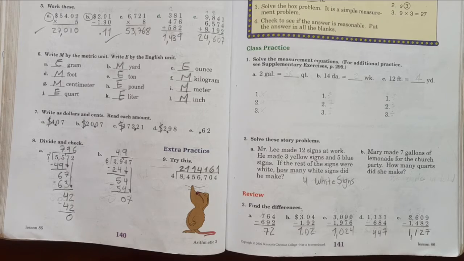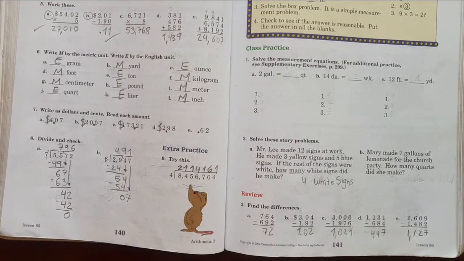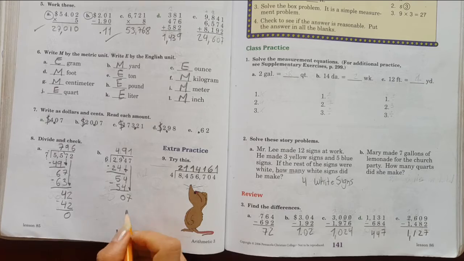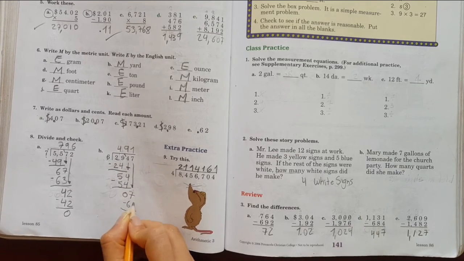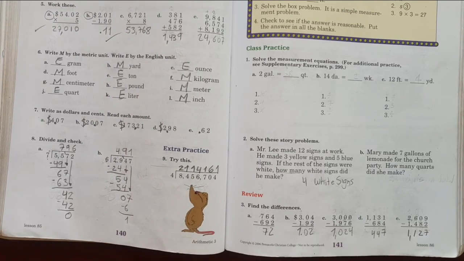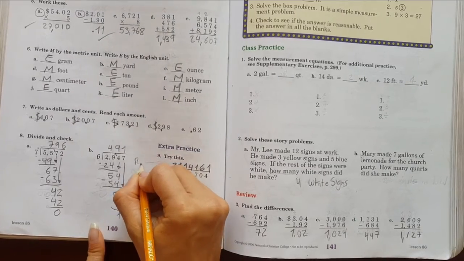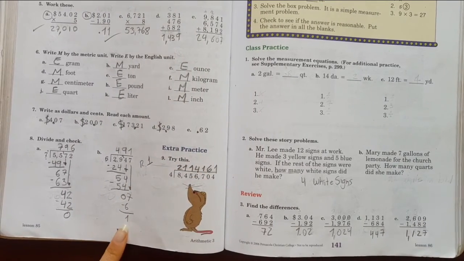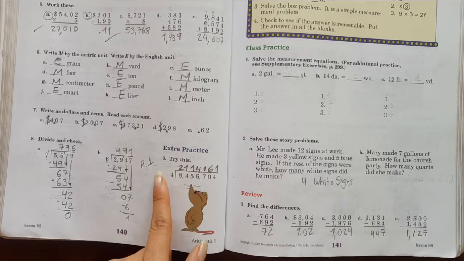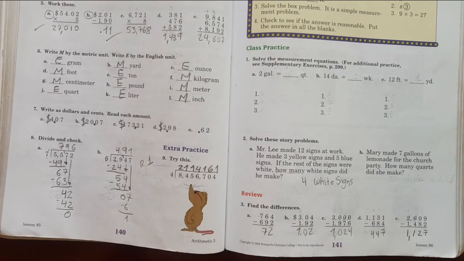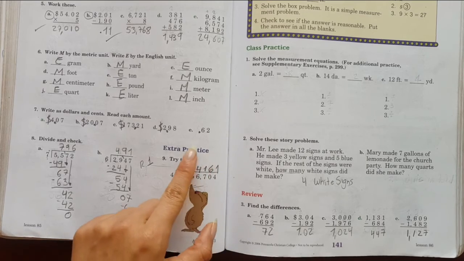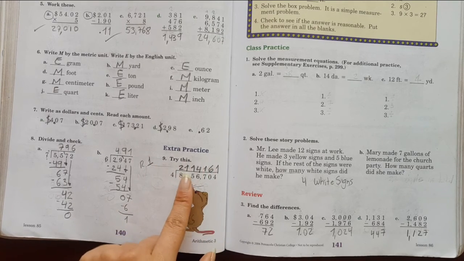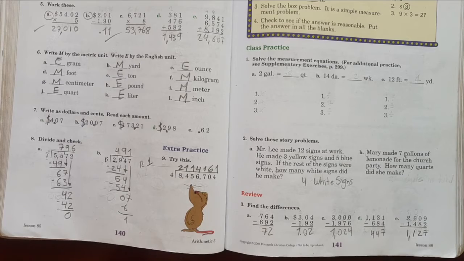Just 1. Yes, so 1. 1 multiplied by 6, 6. And 7 minus 6, 1. You see? So in this case, we have a remainder. Tenemos sobrante. Nuestra operación no fue completa, sino que nos sobró 1. Bien? Very good. Excellent. Here in extra practice, we have all these answers, right?